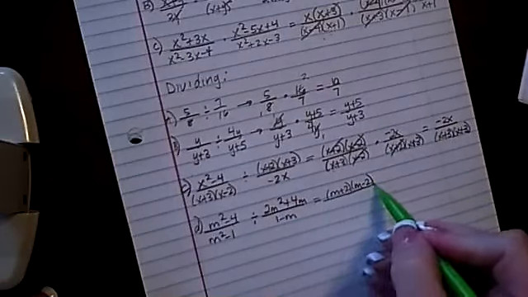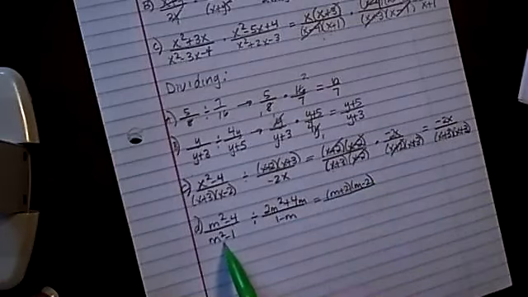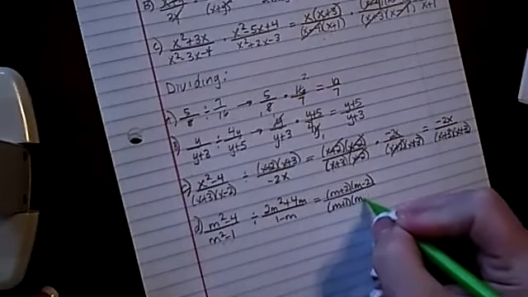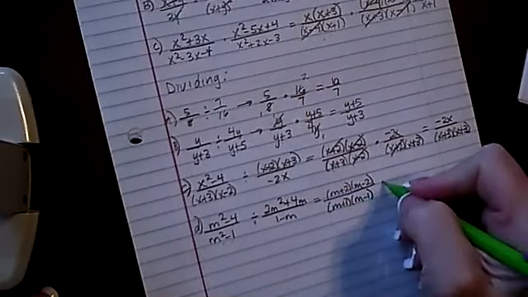Okay, what about this bottom one? Is that a difference of squares? It is, because 1 times 1, number times itself, right? That's a perfect square. So m plus 1 and m minus 1. We're going to make it a multiplication. Now, remember we want to write the m first. I just want to show you this little bit right here.